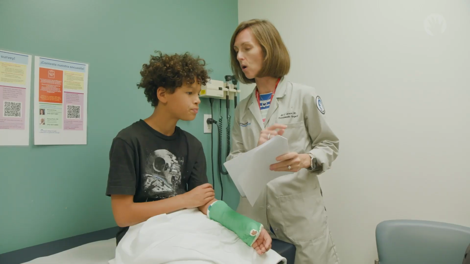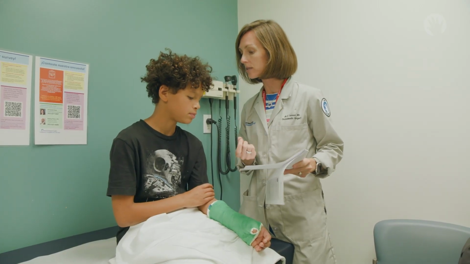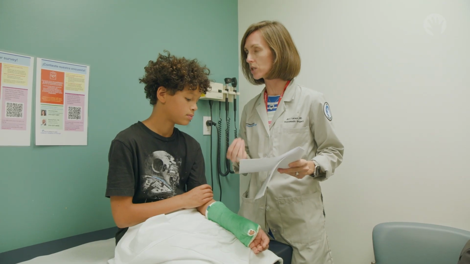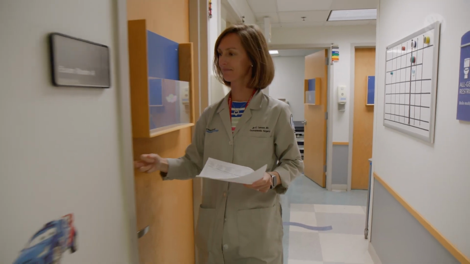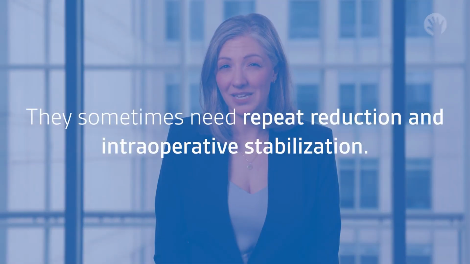In children greater than age 10, this is imperative because of the remodeling potential left in the distal forearm. Even with appropriate immobilization, children greater than 10 years of age can still have recurrence of displacement. These fractures are followed closely by orthopedic surgeons and should be seen within 3 to 5 days of casting, as they sometimes need repeat reduction and intraoperative stabilization.